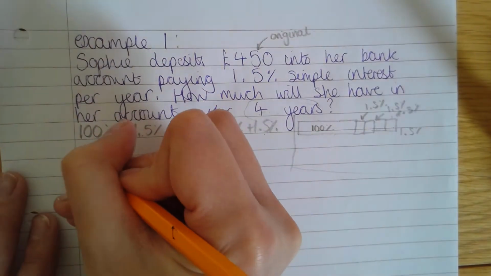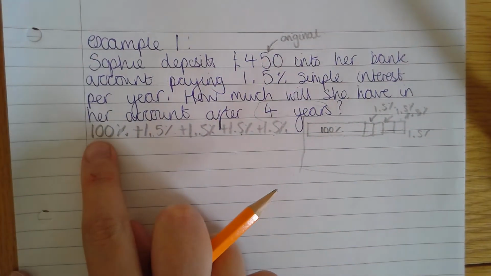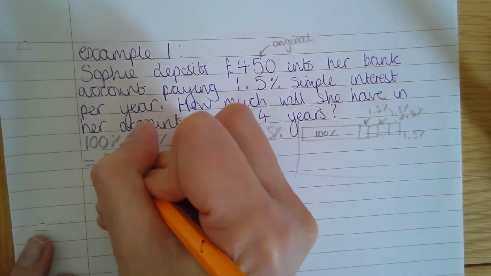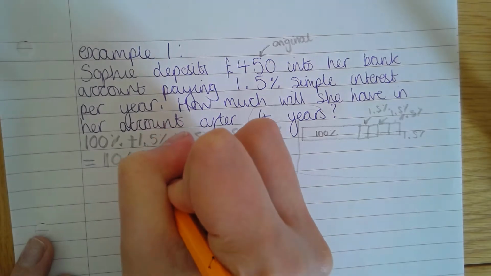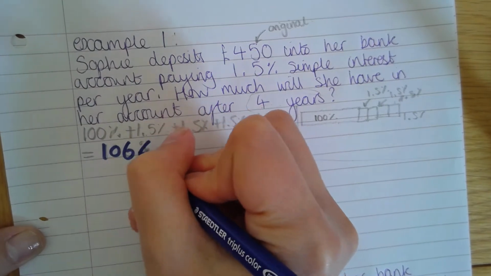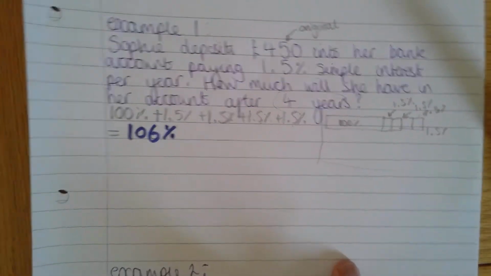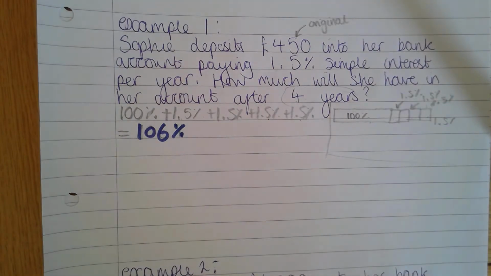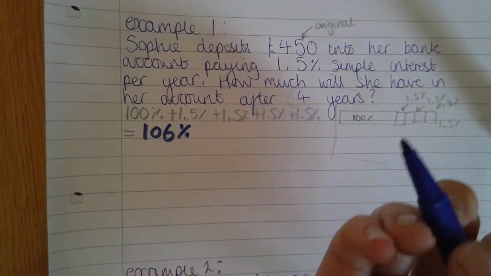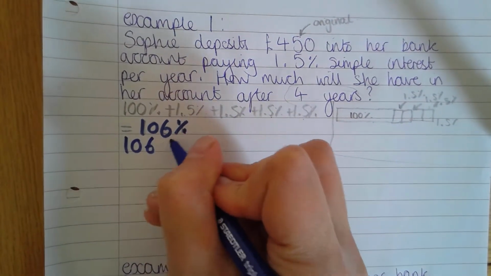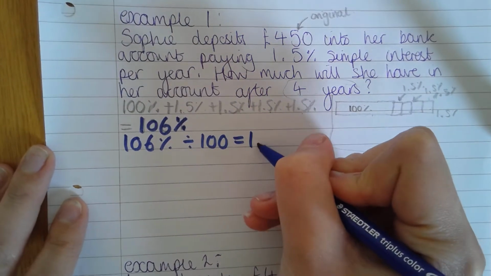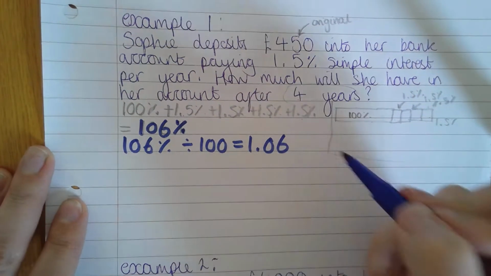So in total, you can use a calculator, that's absolutely fine. 100 add 1.5, add 1.5, add 1.5, add 1.5 is 106%. Okay, so that's what we've got so far. We know that we're going to have 106% after those 4 years. So we can do our normal steps, find our multiplier. So 106% divided by 100 is equal to 1.06. You can still use your calculator, that's fine.